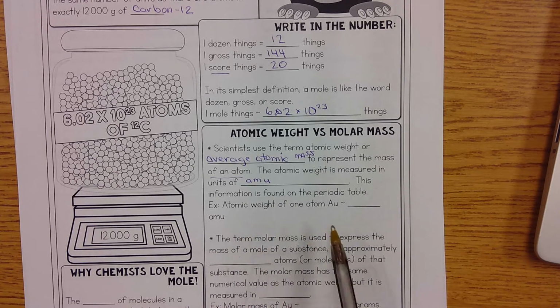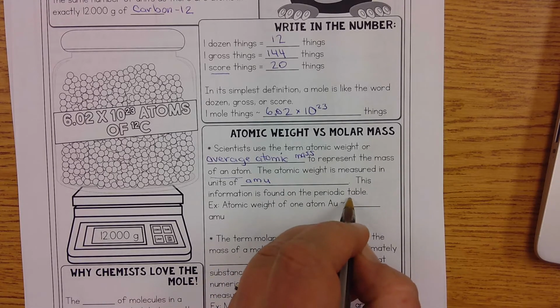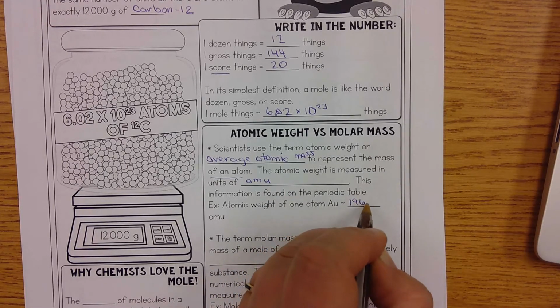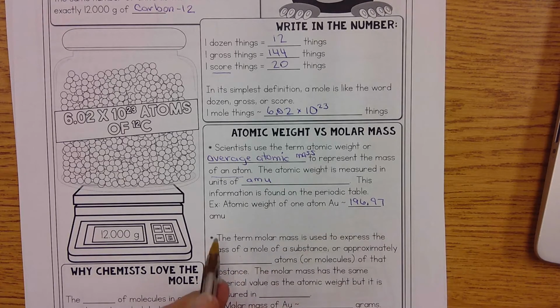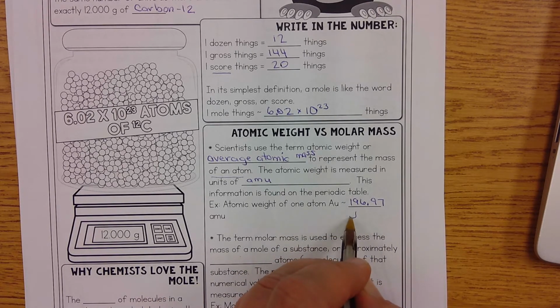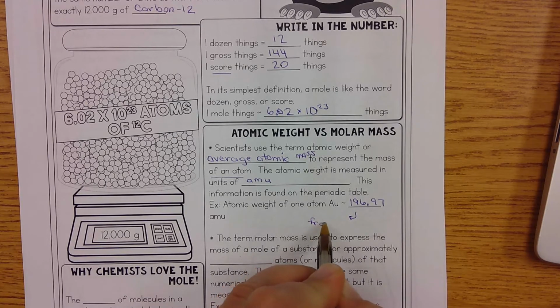So, for example, the atomic weight of one atom of gold. If you look for gold on the periodic table, it's number 79. And you see there is 196.97 AMU, atomic mass units. That is straight from the periodic table.